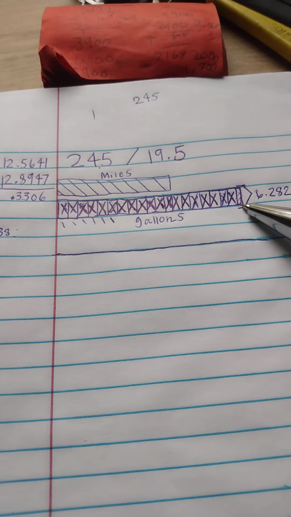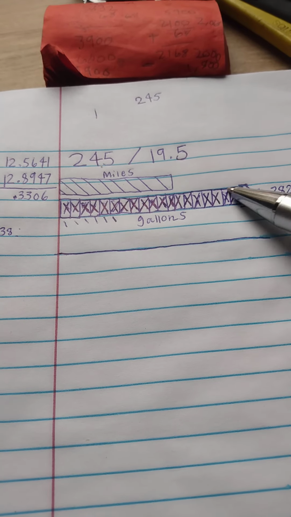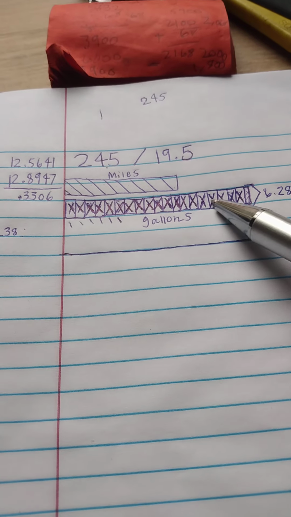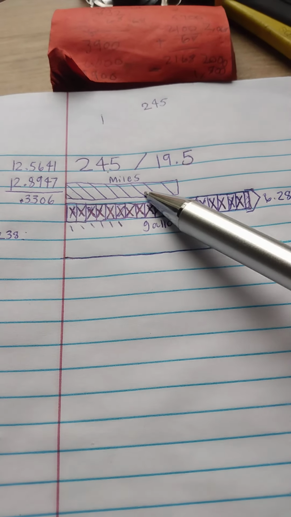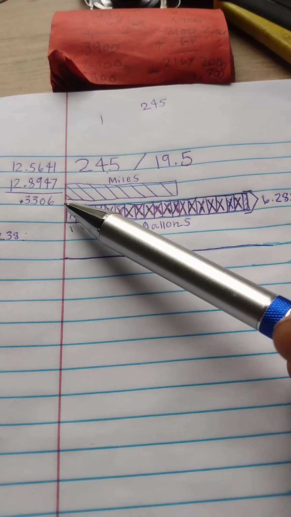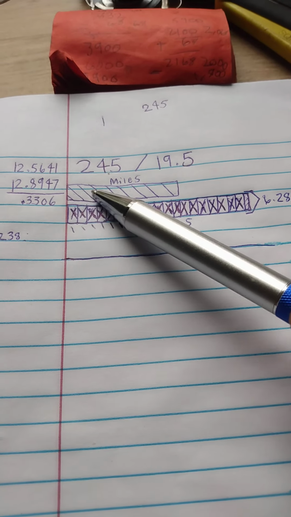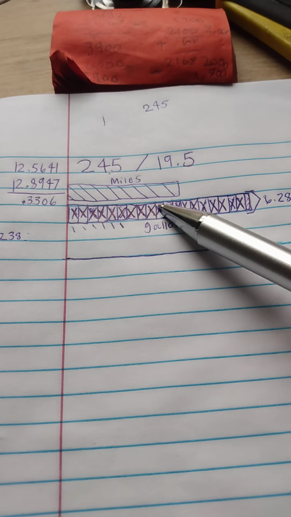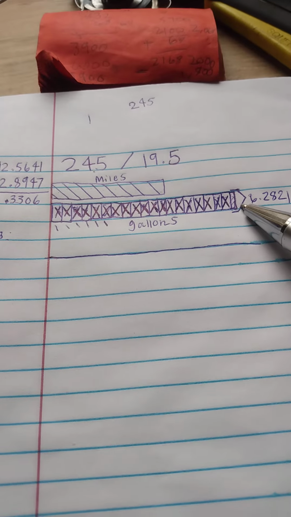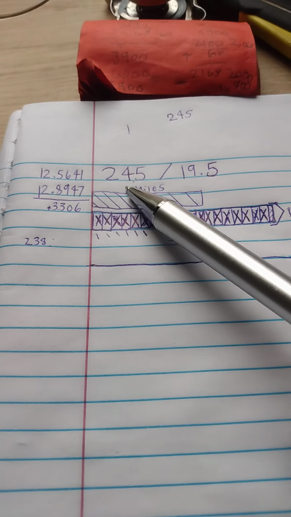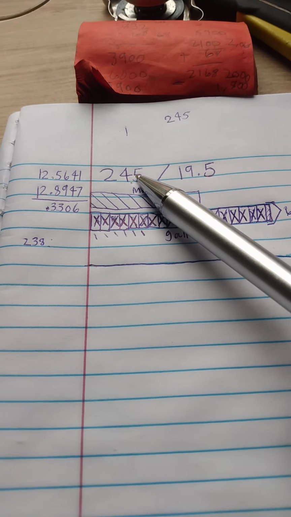My thought process that helped me was to think of this as wholes, almost like water. The miles represent water, and you're pouring it into these equally until eventually you're left with the half, and you're left with only 6.2821 of your total number, right?